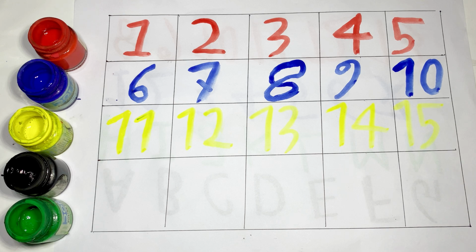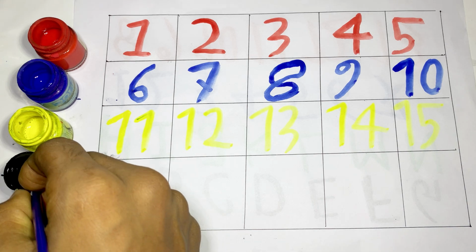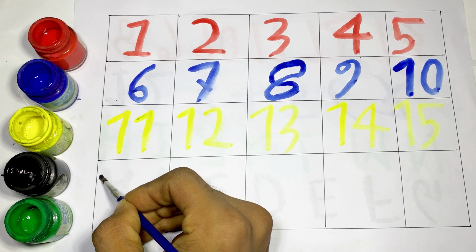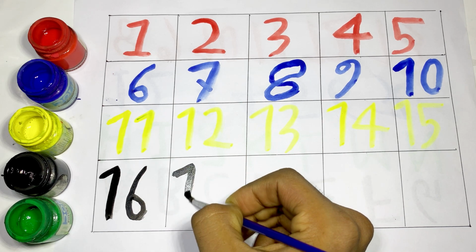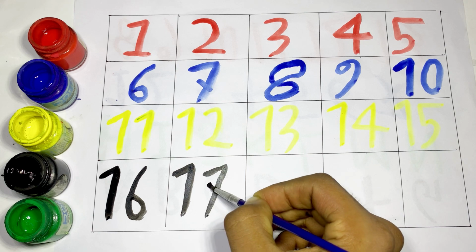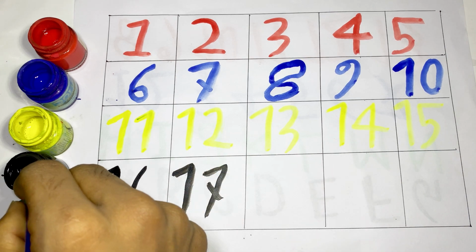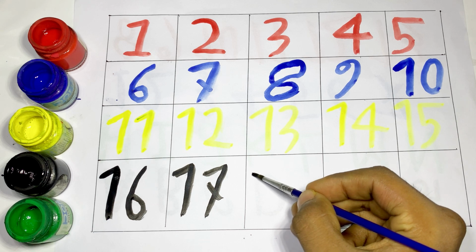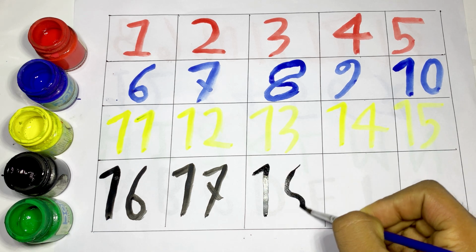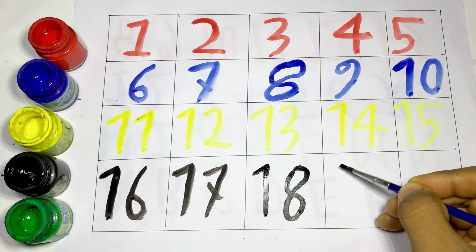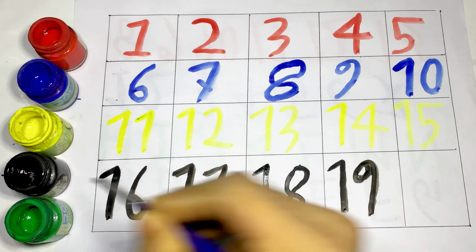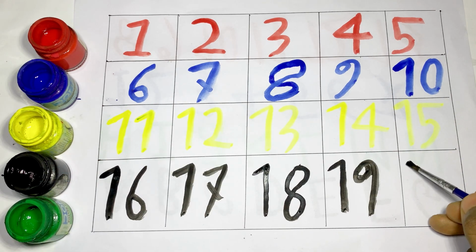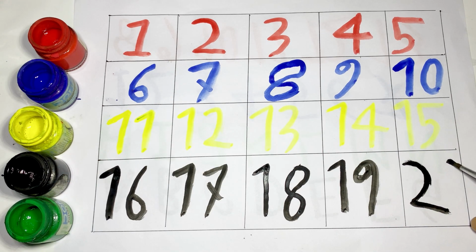Kids, now draw 16. The number 16, and use black color. 17. The number 17. Kids, again use black color and draw 18. The number 18. 19. The number 19. Kids, again use black color and draw 20. The last number, 20.